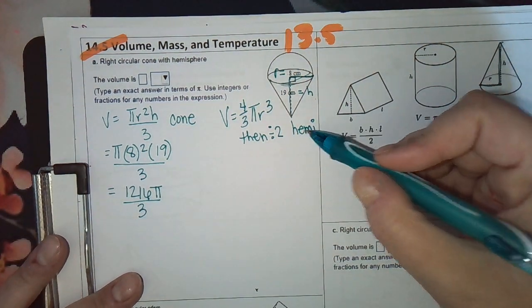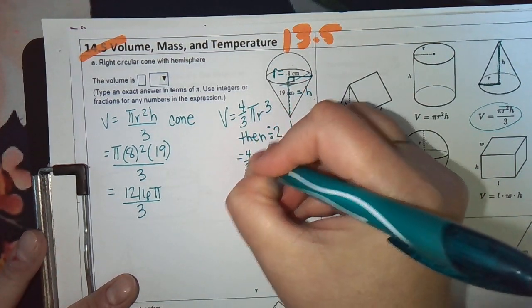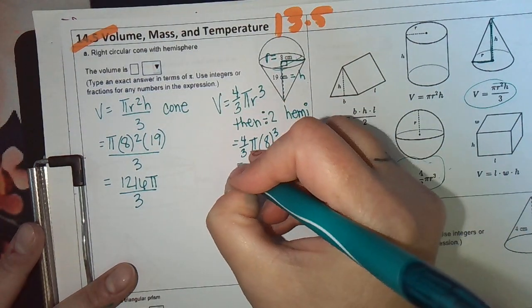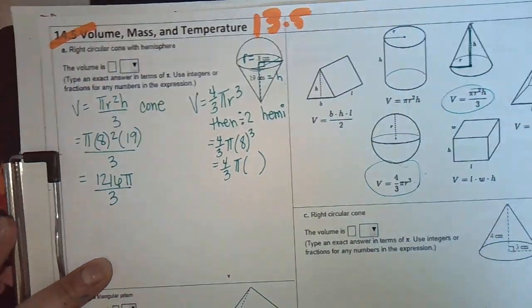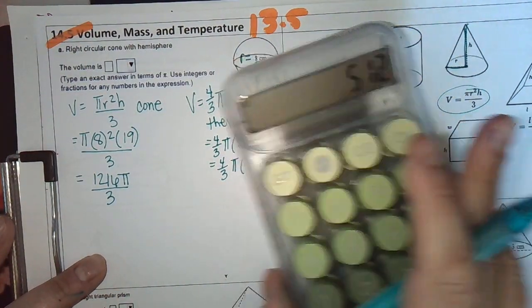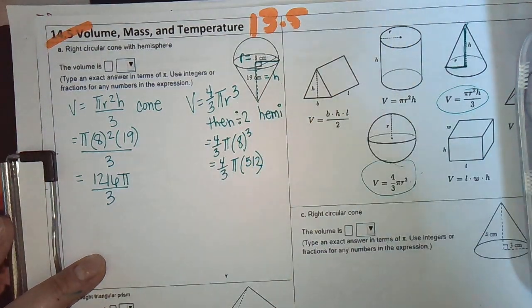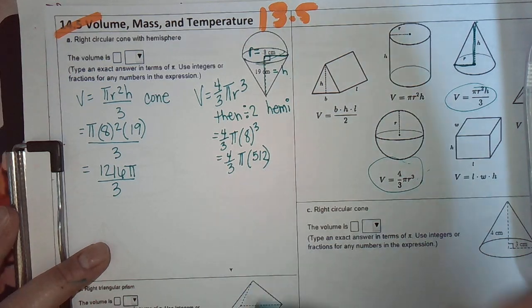Now let's do the volume of the hemisphere. So we're going to have 4/3 pi times the R of 8 to the 3rd. Okay, and that makes 4/3 times pi times 512. Then we're going to multiply the 4/3 and the 512.